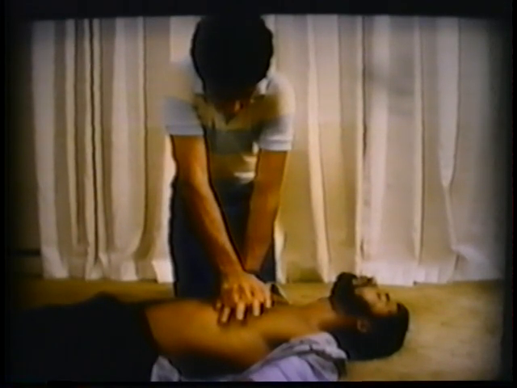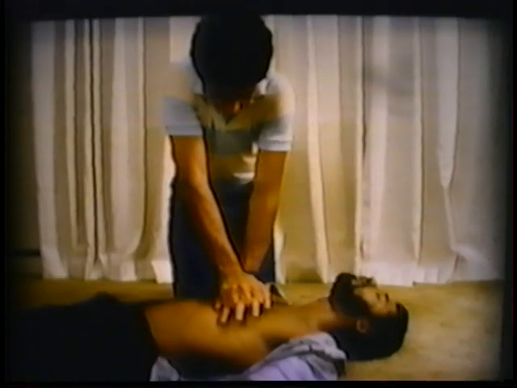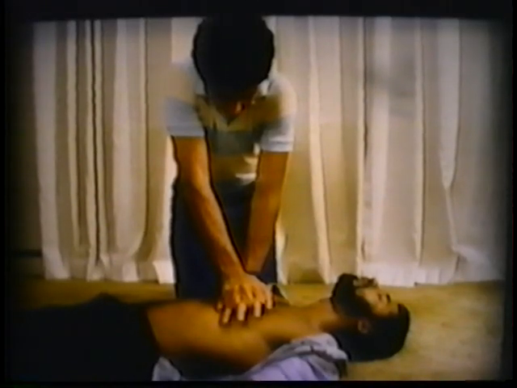Now quickly reposition yourself at the victim's side. Relocate the landmark and position your hands on the sternum as before. Deliver another set of 15 compressions, keeping your hands in position and your elbows locked. Continue compressions and ventilations at the ratio of 15 compressions to 2 ventilations for 4 cycles. Then stop and recheck for the presence of a carotid pulse. If absent, resume CPR and periodically recheck for a pulse. Once CPR is begun, you don't stop except to periodically check for a pulse.